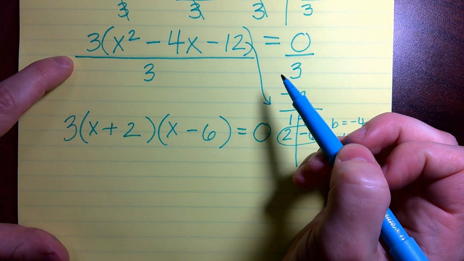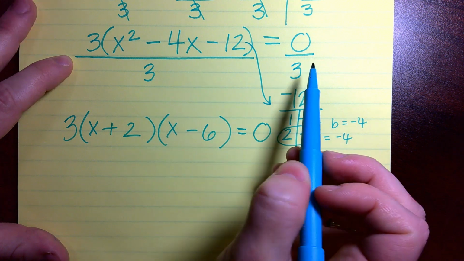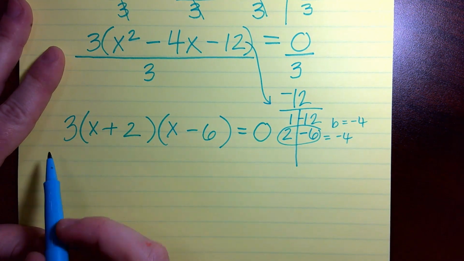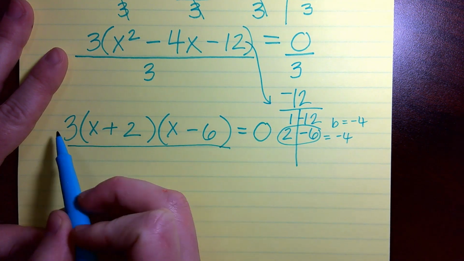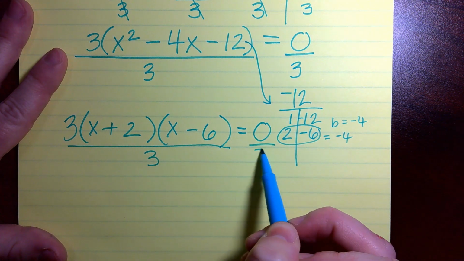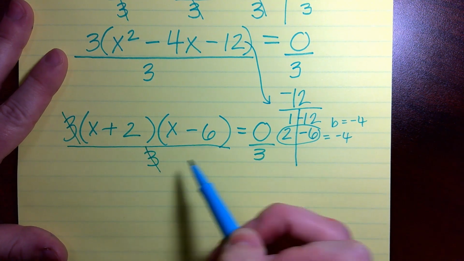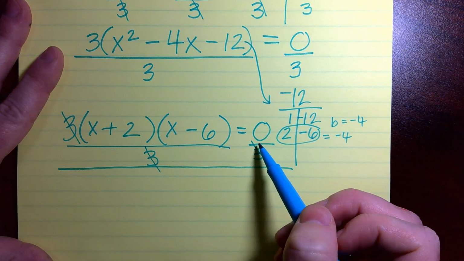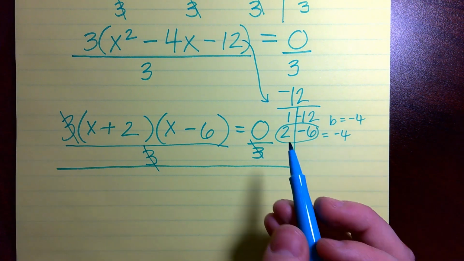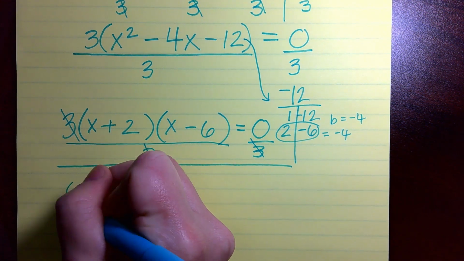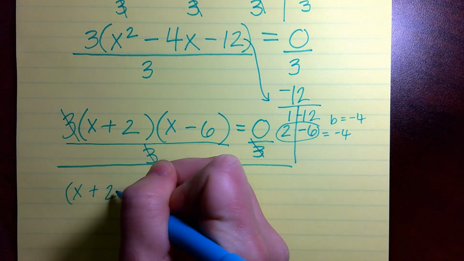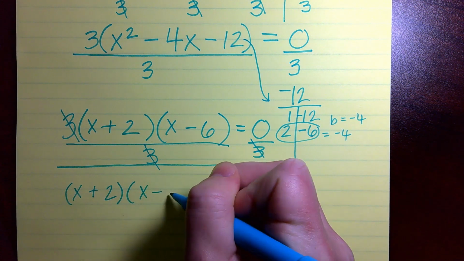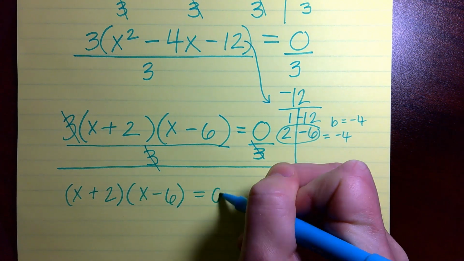Okay, now what Star was suggesting we do, we could do that. Divide by 3 on both sides just to get rid of that 3. And I cross that out because 0 divided by anything, it's going to stay 0. Now I've got x plus 2 times x minus 6 is equal to 0.